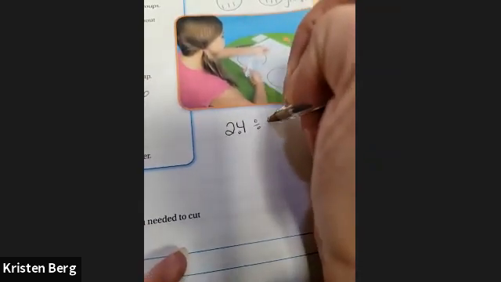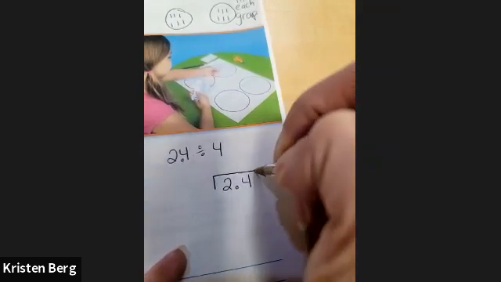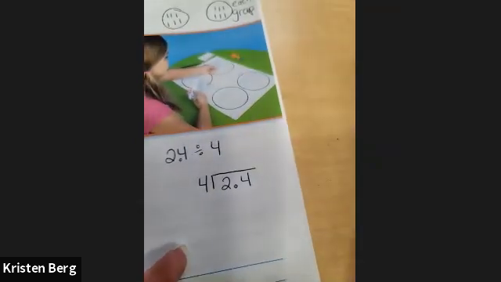Now, I have an issue with this because you're probably not going to see it this way on the state test. You're going to see it in regular division. So how you do this in regular division is you are just going to be writing it like this. So remember, your first number always goes into the box. Your second number is always your divisor.